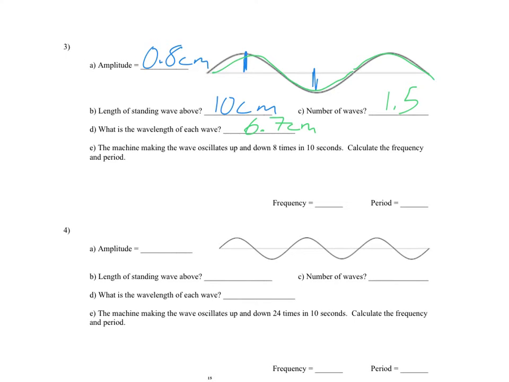So for frequency, for this next one, frequency is the number of oscillations per time. So we have 8 oscillations in 10 seconds. So your frequency is 0.8 hertz. And our period is going to be 1 over that, which is 1.25 seconds.